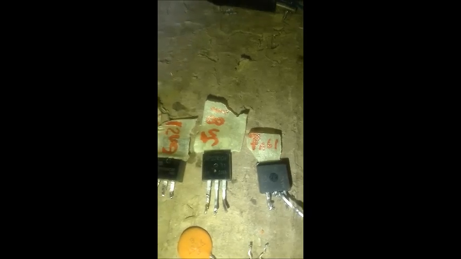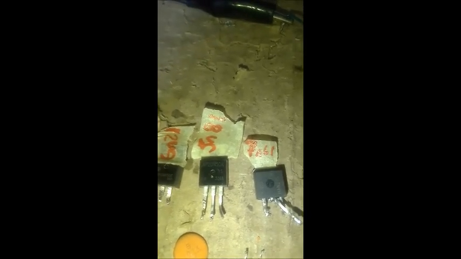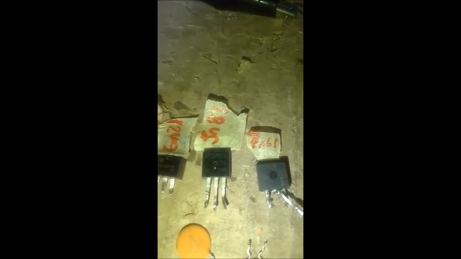Then this is an XP20N50 MOSFET, and then this is a high current low voltage MOSFET, a 042N10. So what I'll do is I'll select one MOSFET, and then I'll demonstrate how we can use it as a capacitor.